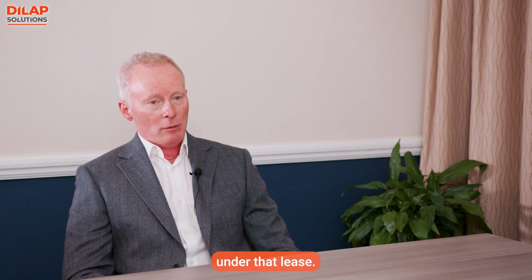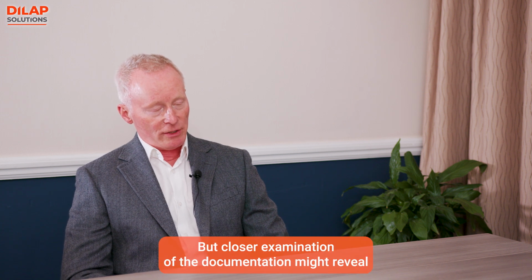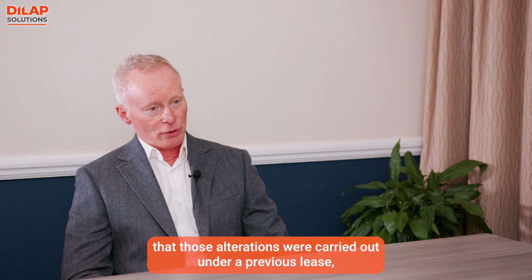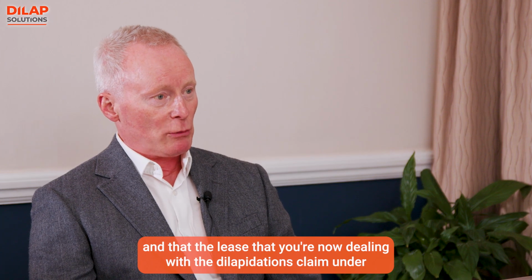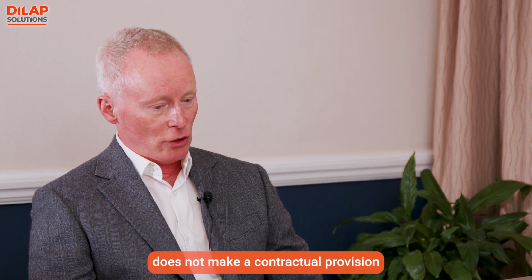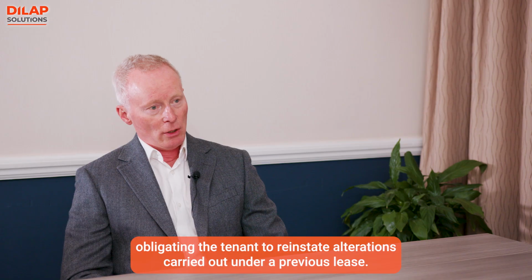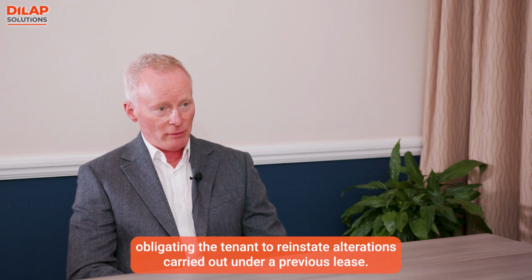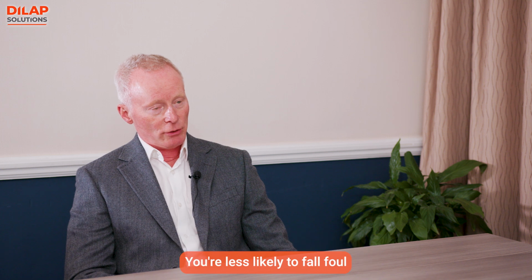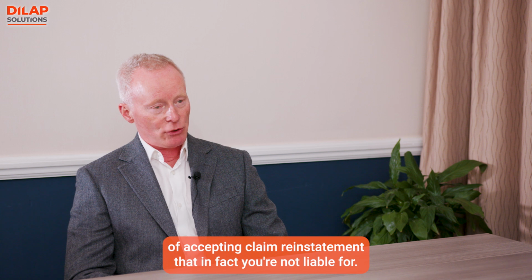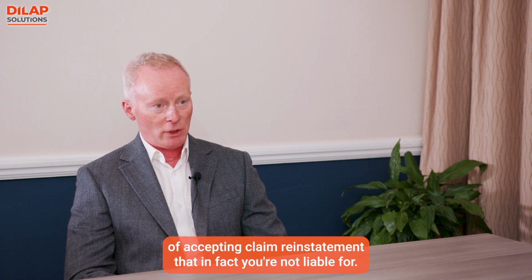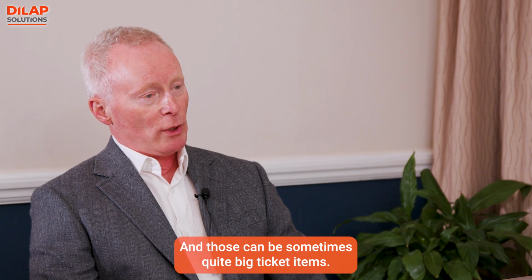lease. But closer examination of the documentation might reveal that those alterations were carried out under a previous lease, and that the lease that you're now dealing with the dilapidations claim under does not make a contractual provision obligating the tenant to reinstate alterations carried out under a previous lease. So having two surveyors on the job provides that safety net, if you like. You're less likely to fall foul of accepting claimed reinstatement that in fact you're not liable for. And those can sometimes be quite big ticket items.